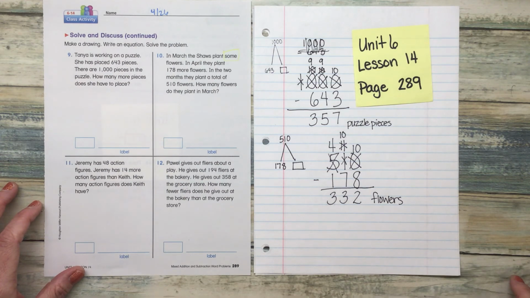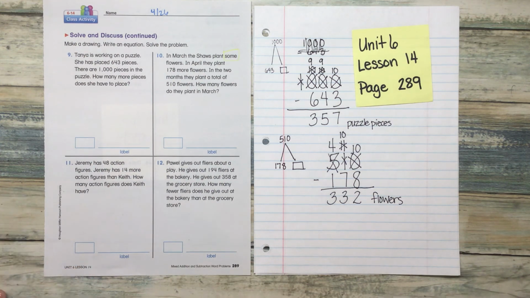Number 12, Paul gives out flyers about a play. He gives out 194 flyers at the bakery. He gives out 358 flyers at the grocery store. How many fewer flyers does he give out at the bakery than at the grocery store?